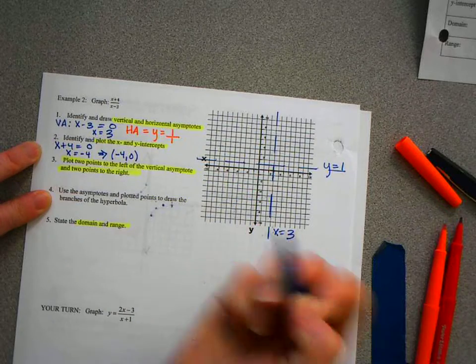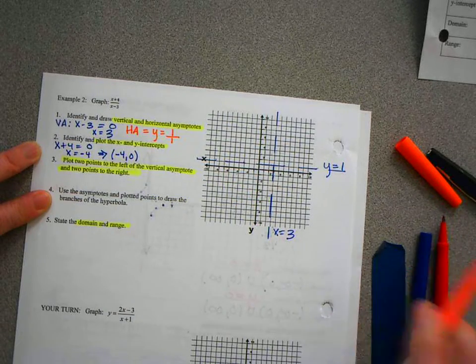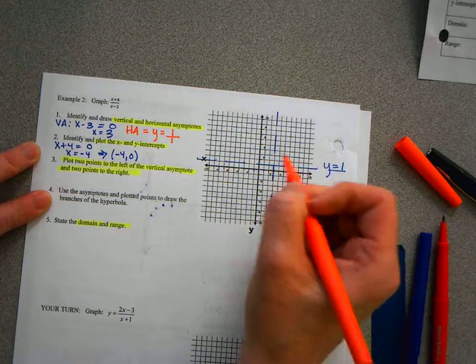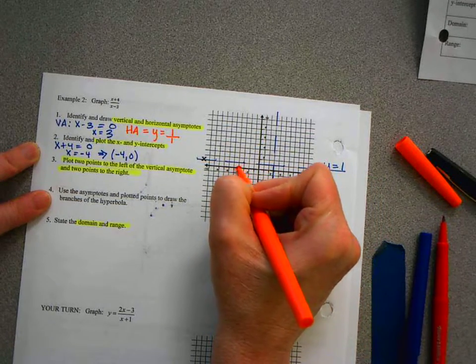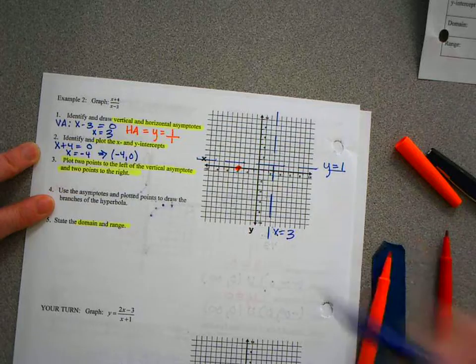Okay, let's go plot that. I'm going to plot that in orange. So negative 4, 0. There it is. There's an x-intercept.